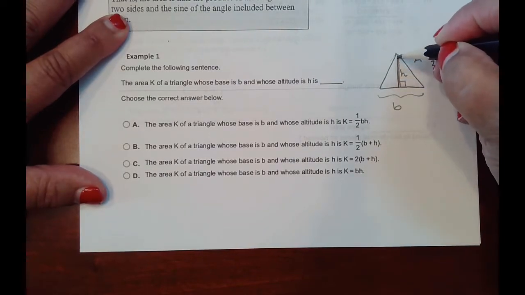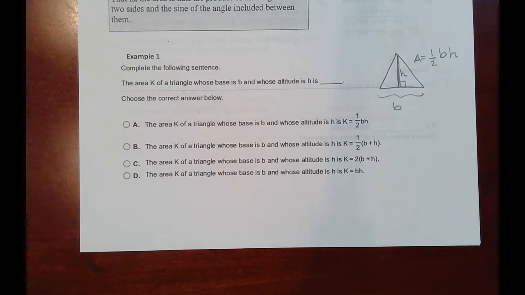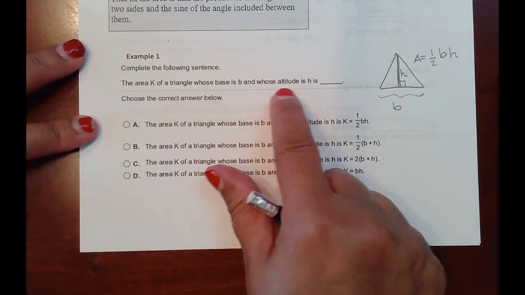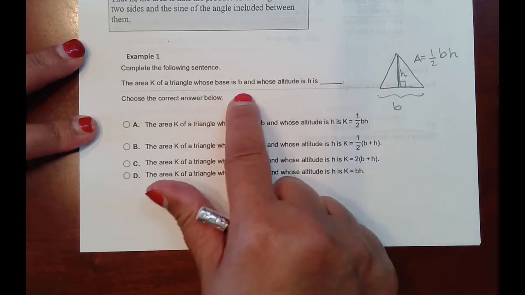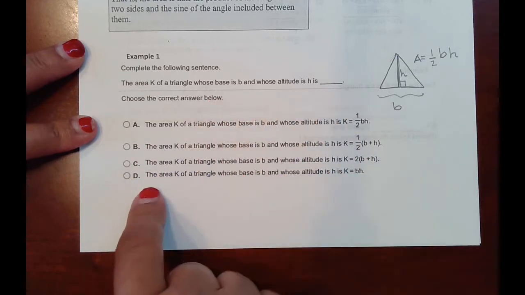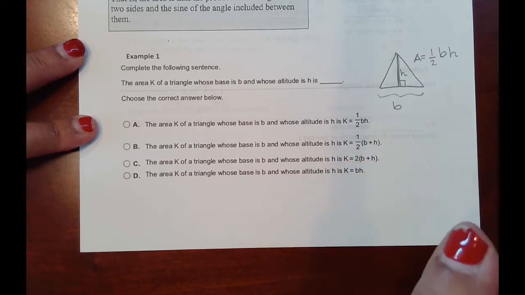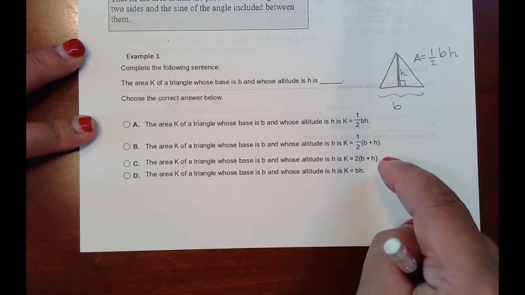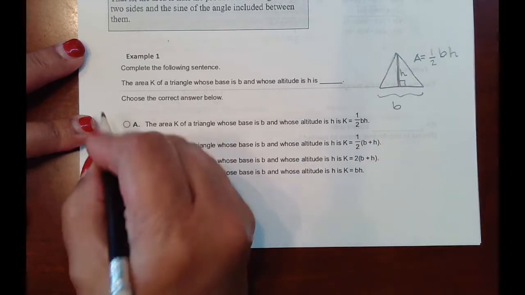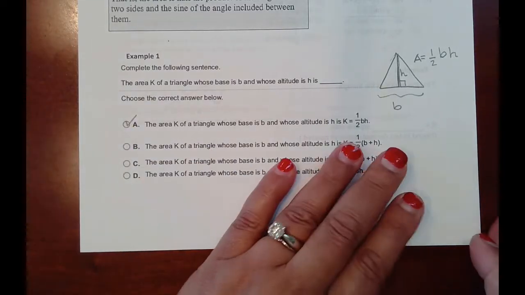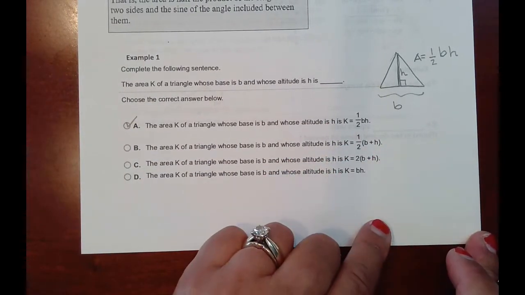Well, you're not going to be given an altitude in these problems, so there have to be ways to find the area given an arrangement of different values, such as side, side, side, and side angle side. So the area of a triangle whose base is b and altitude is h would just be 1/2 base times height. They're using k for area. This is the formula that you have used pretty much every time you've found area up until this class.